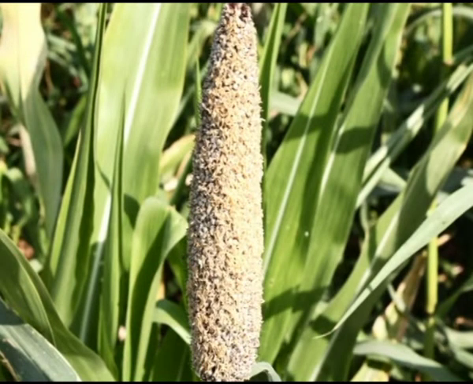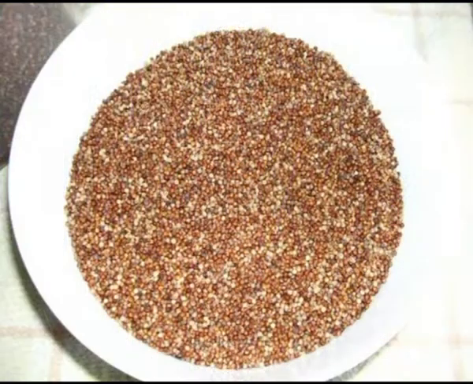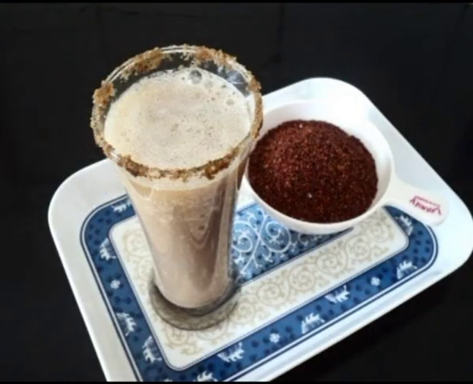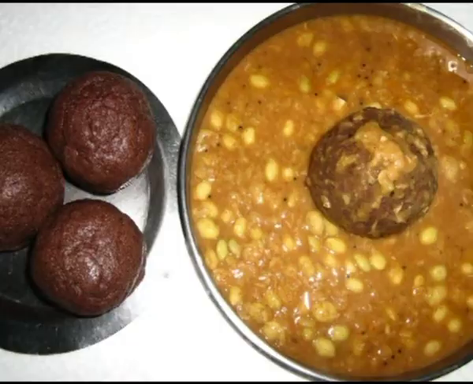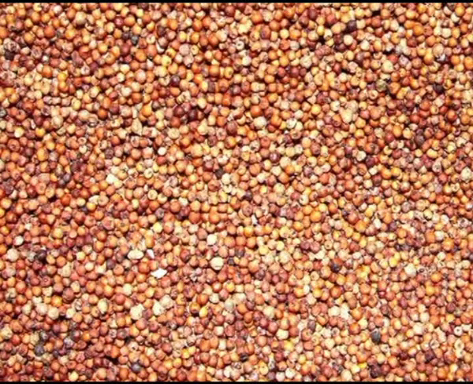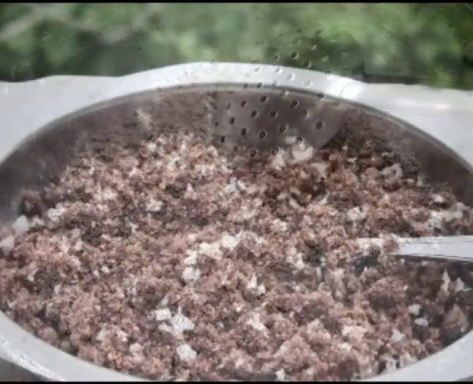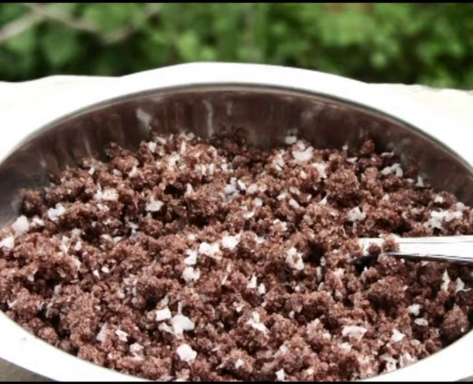This ragi provides a high amount of energy because it also contains starch. It is a good source of protein. It is rich in B complex vitamins, and one important component which it contributes to the diet when compared to the cereals is the calcium, the mineral calcium. But at the same time, ragi is also high in fiber content, and it also contains certain phytates or phytin which interfere with the bioavailability of minerals.